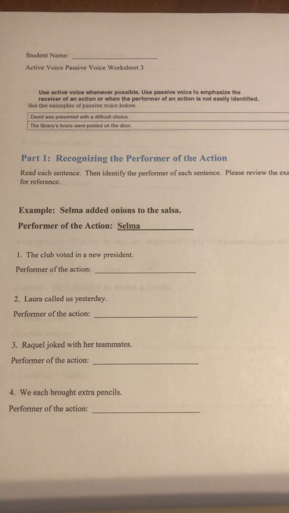Okay. So let's go ahead and go through our practice today. I will read the instructions, read the example, and do one for you, and then you're on your own. If you have any questions, please reach out to me on Remind. Please reach out to me through email. I'll be happy to answer any questions you have, okay?